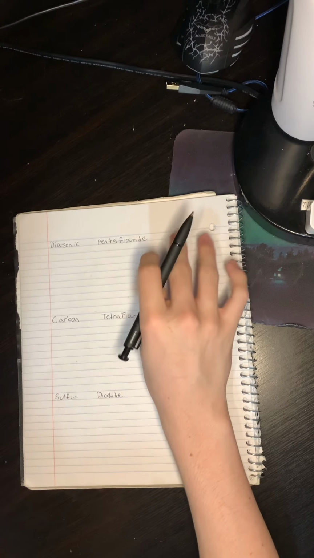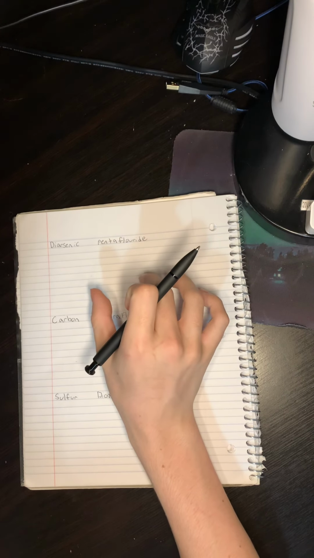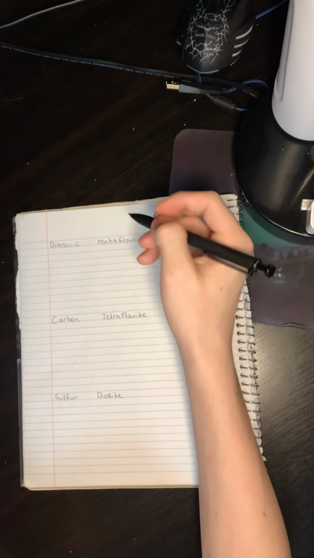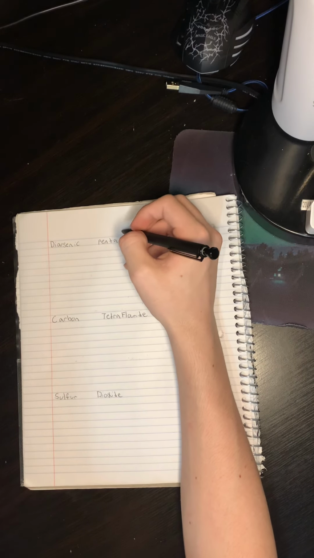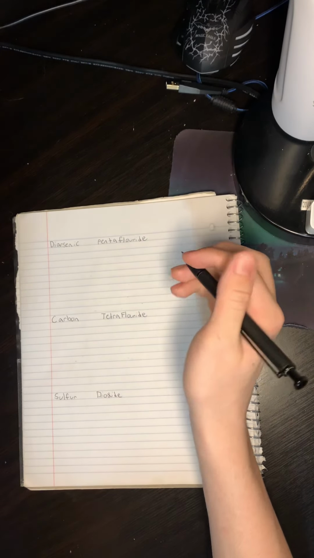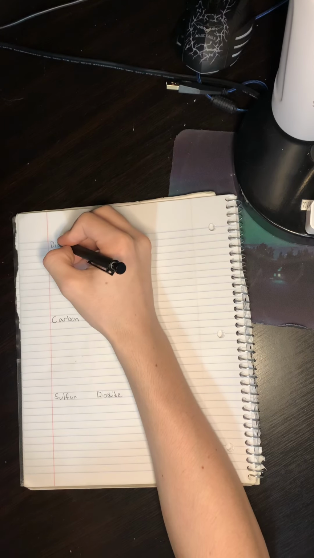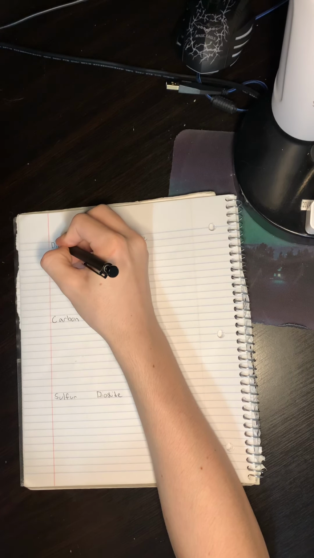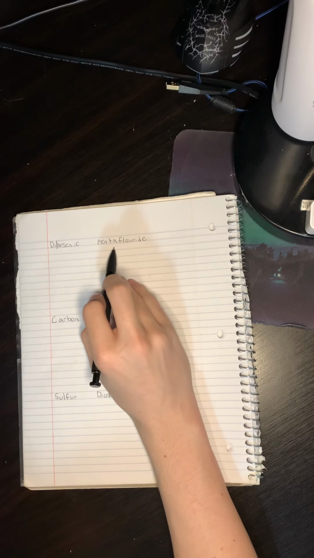So when I try to break down and write the chemical formula for the compounds, I try to isolate the prefix on each of these elements. For arsenic, it's di right here, and for fluoride, it's penta right here.